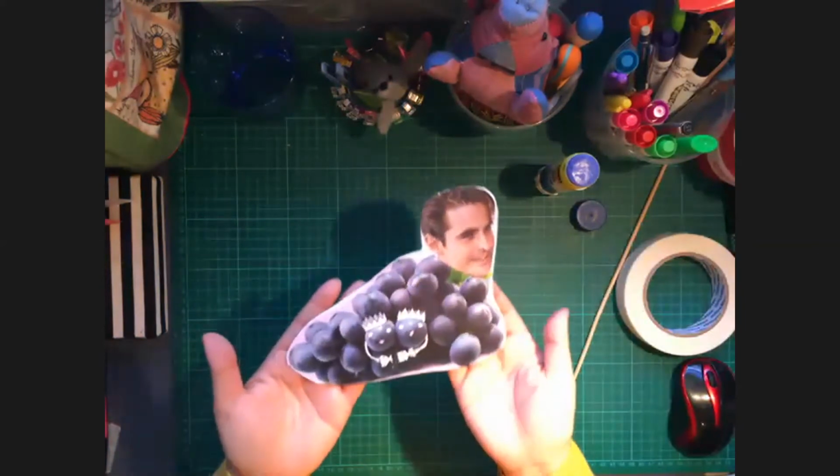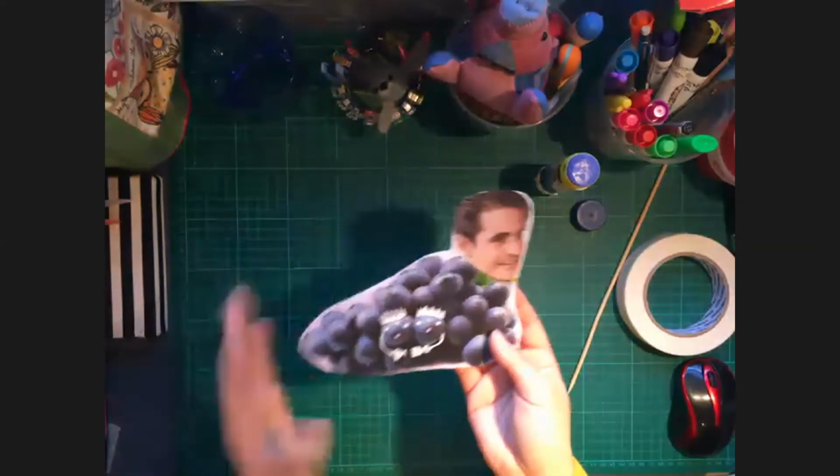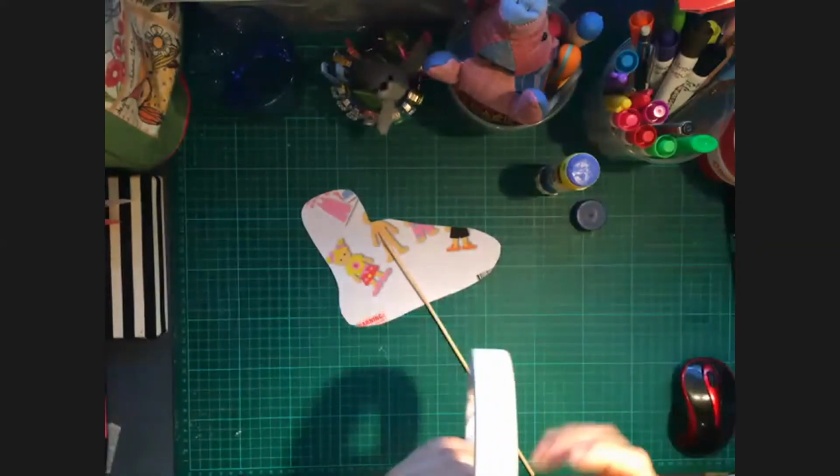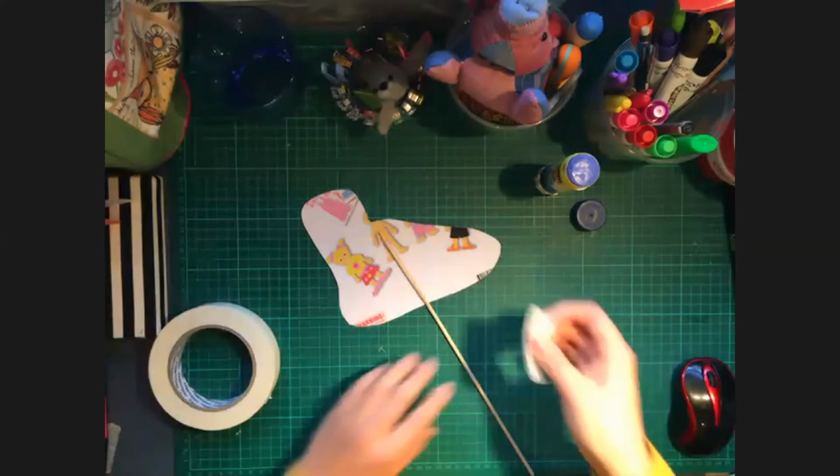So we've got our body, and then I'm going to flip it over and get a stick and stick it. There we go.